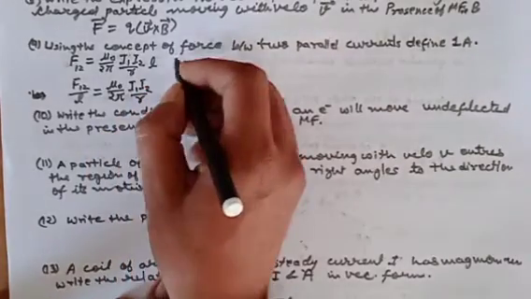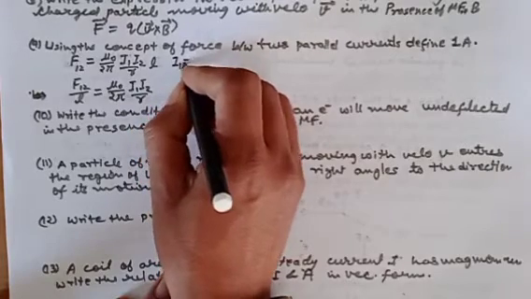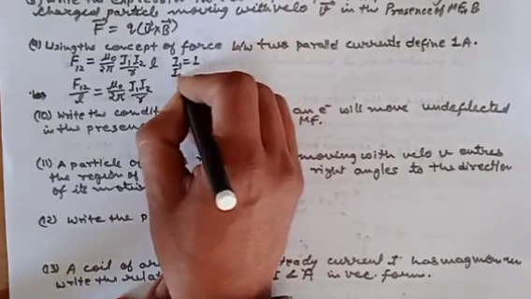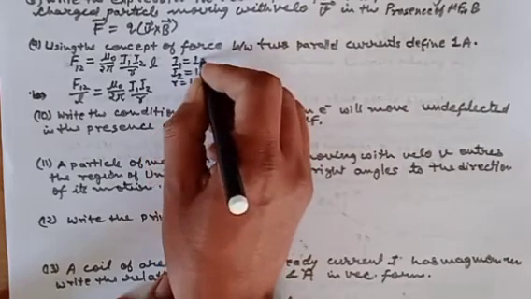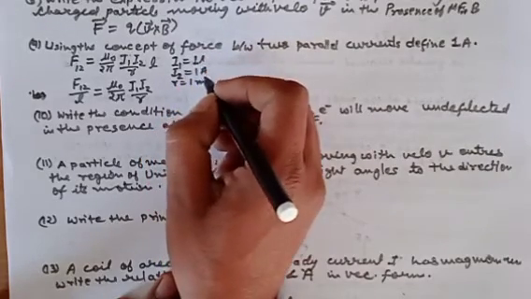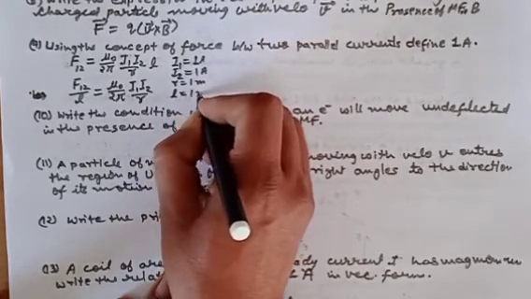In order to define 1 ampere, I1 equals 1, I2 equals 1, r equals 1 meter, and L is also 1 meter.